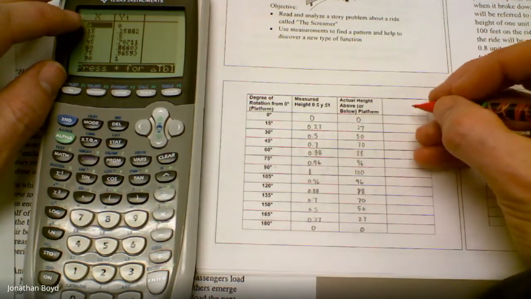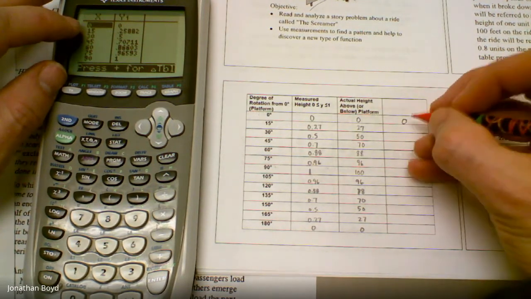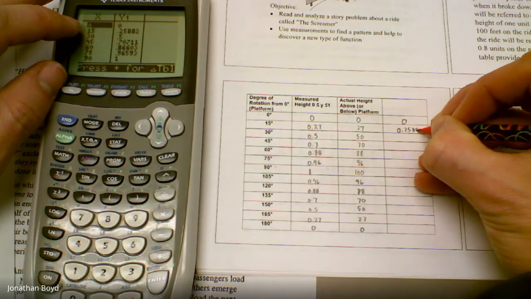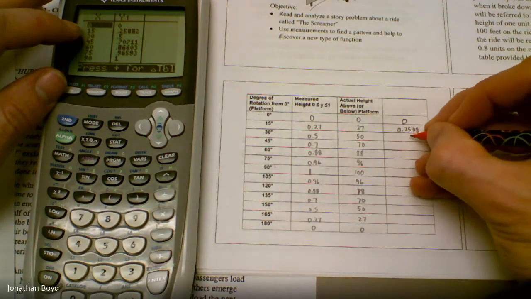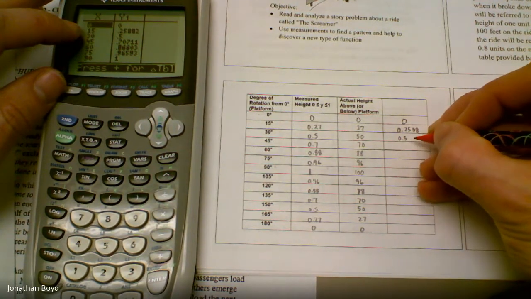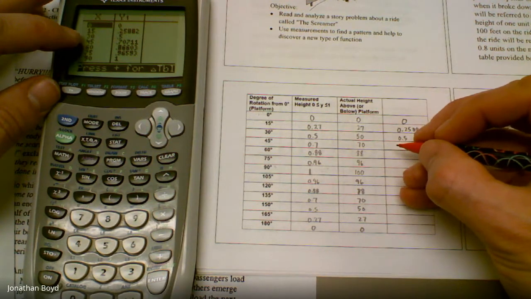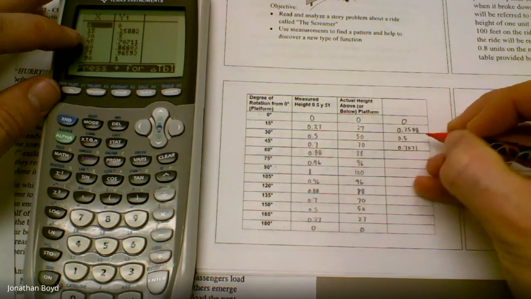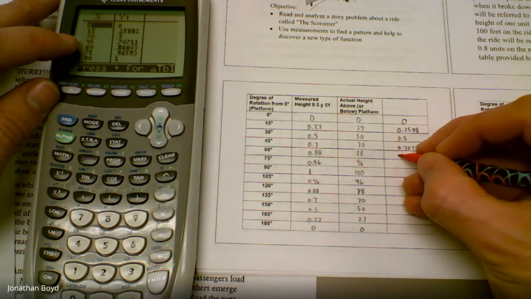So we'd say here our first one is actually 0. This one is actually 0.2588. So we'll round it to 4 decimal places there. Then 30 is exactly 0.5, so that one was spot on. 45, 0.7071. 60 would be 0.866.